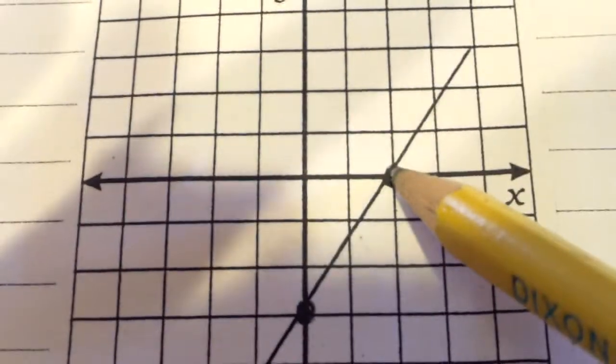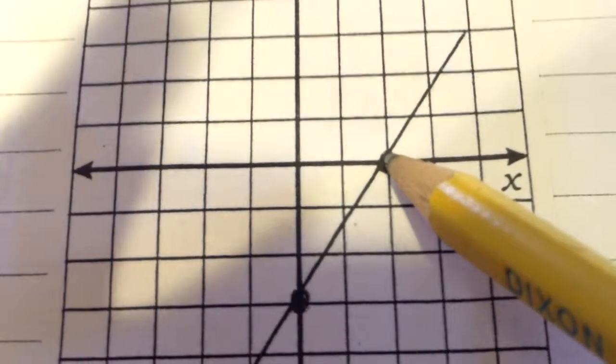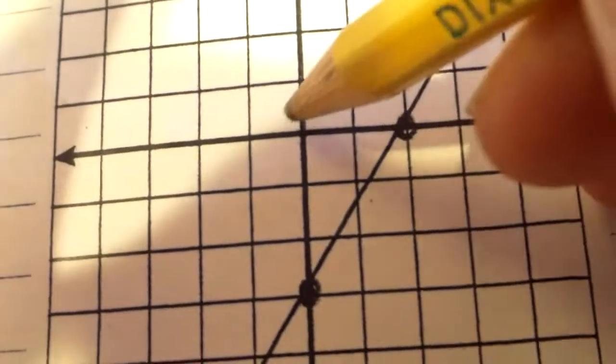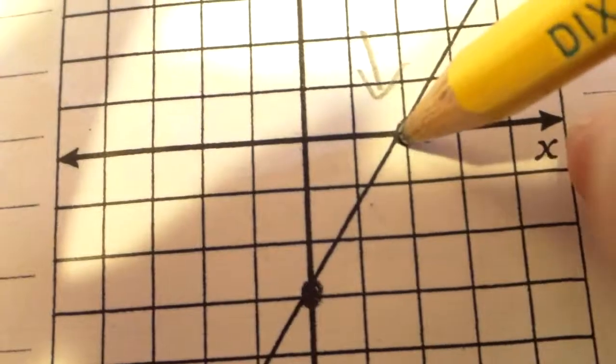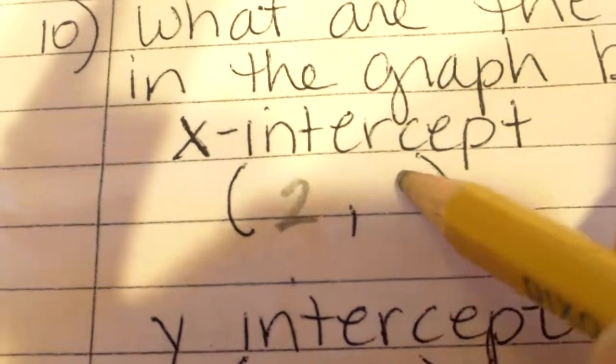What are the x and y intercepts in the graph below? Well, they already graphed it for us. Let's see. Which intercept is this? This is the x-intercept because it's touching the x-axis. So the coordinates here are (2, 0). So the x-intercept is (2, 0).